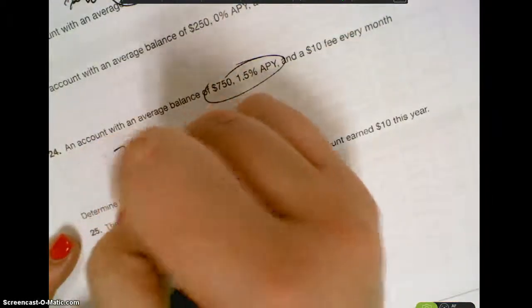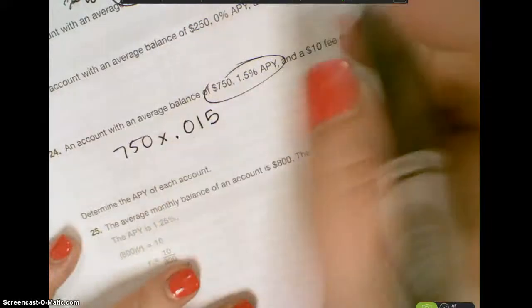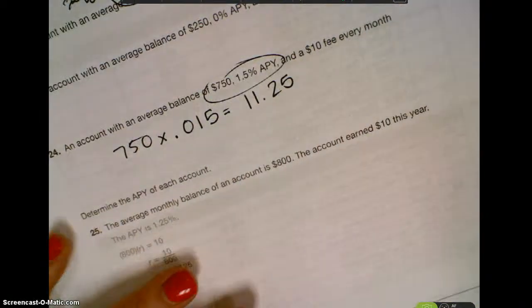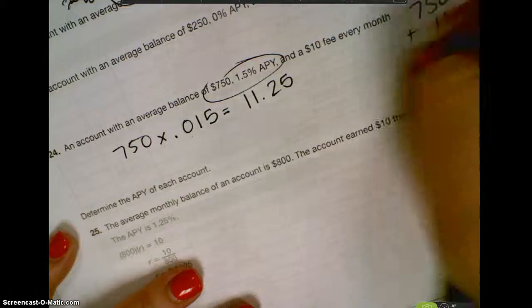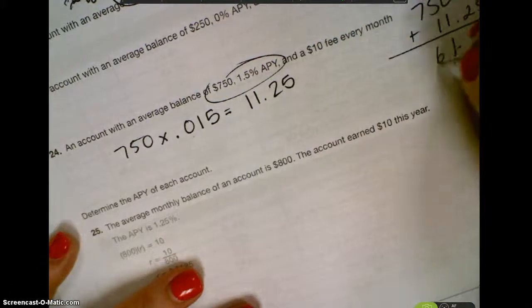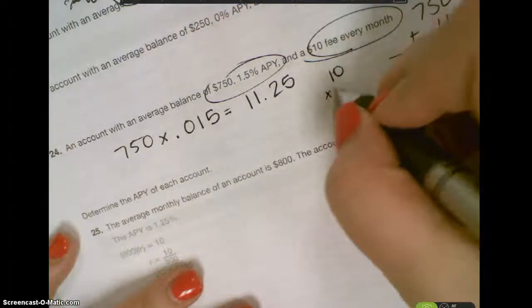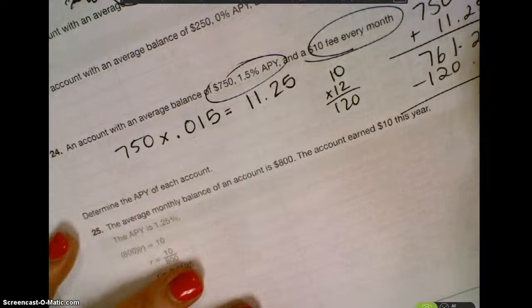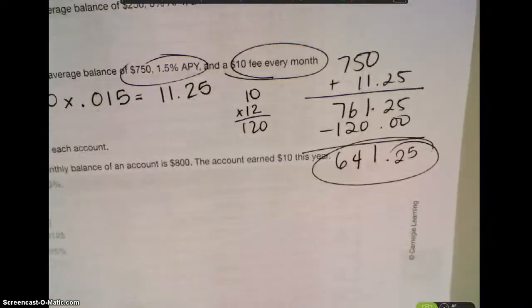So 750 times 0.015 divided by 100. Okay, that's going to give me $11.25 that my account's going to earn. So I'm going to add that to my 750. 750 plus 11.25 is going to be $761.25. But then $10 every month I'm going to pay a fee. So 10 times 12 is going to be $120. So I'm actually going to take $120 away. So my account would have $641.25 in it at the end of the year if I stayed at that average balance.